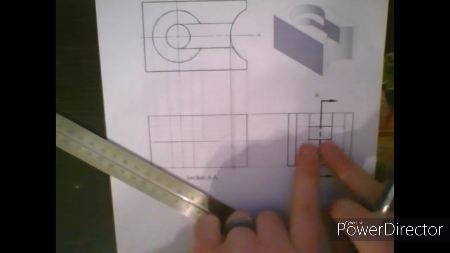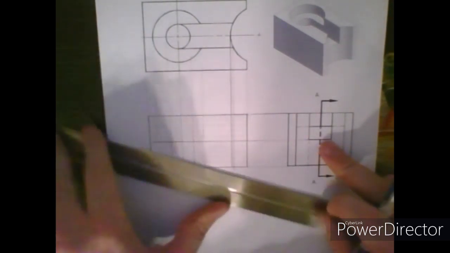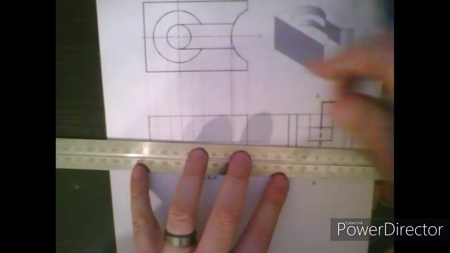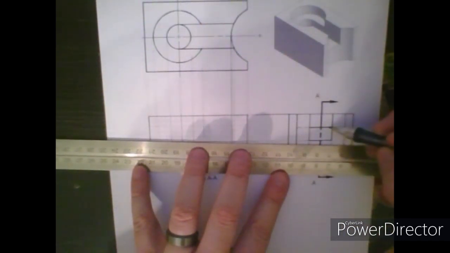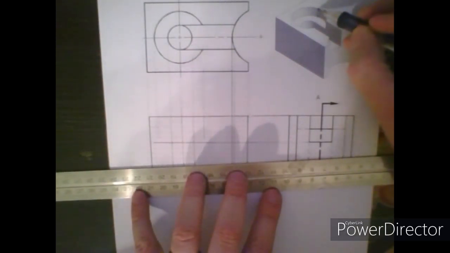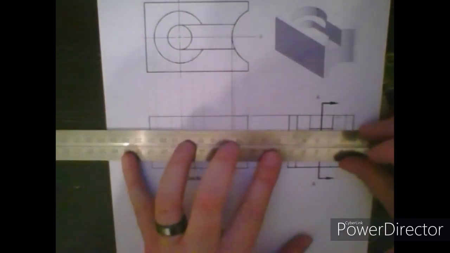Now, the question is depth. We know that the slot comes from here to here, and the counterbore is at this height right here. This is the counterbore height. How far down this is right here. So I'm going to mark that over.